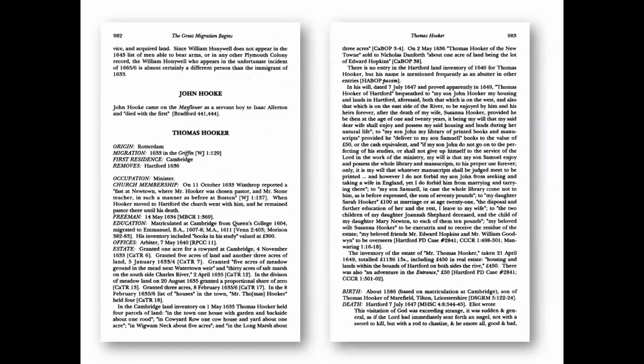And each of the Great Migration books has sketches for the individuals that he has identified as coming over in a particular year. So in the Great Migration Begins, as we see here, the pages on this slide and on the next one we'll look at, for Thomas Hooker, he had arrived and was in the New England colonies by 1633, which the original Great Migration Begins was 1620 to 1633, and then the subsequent volumes were for 1634 and 35 that Robert Charles Anderson completed.